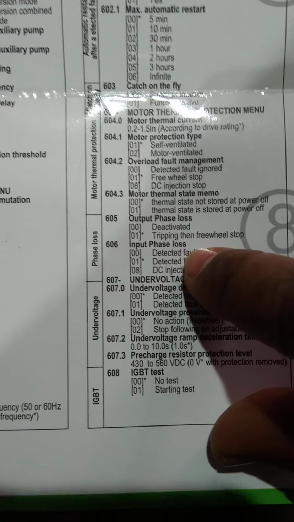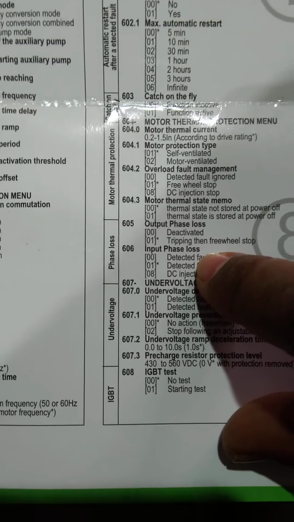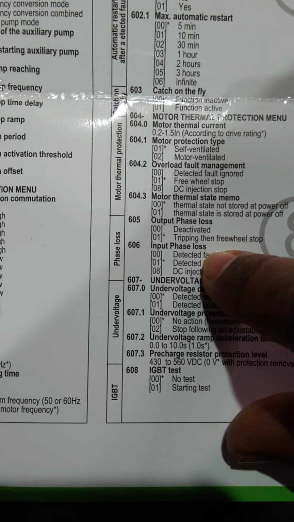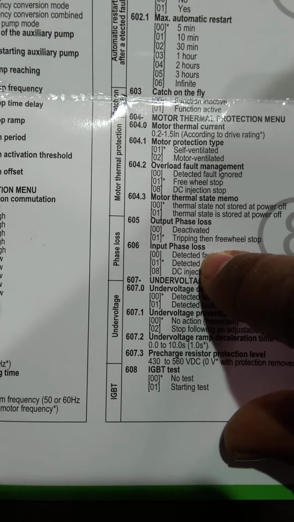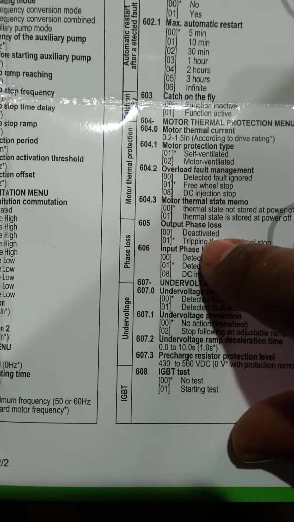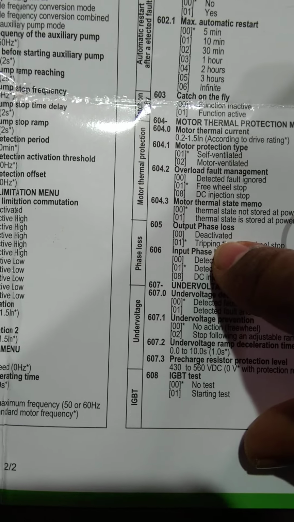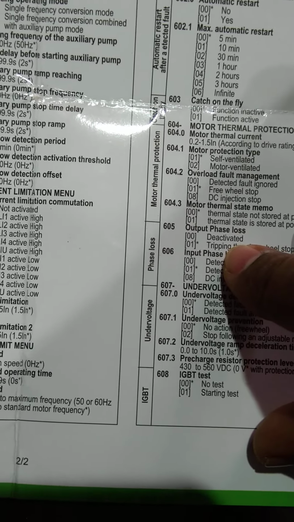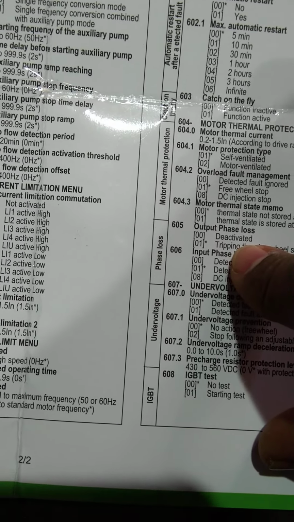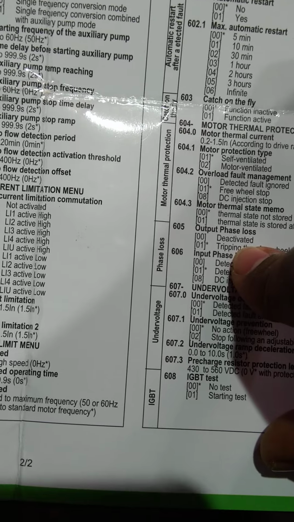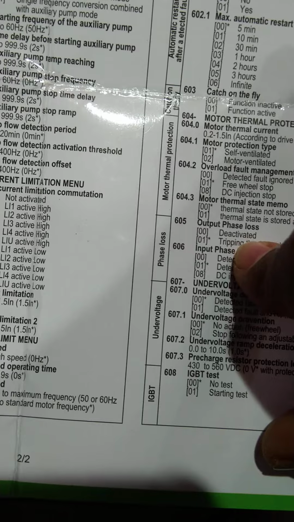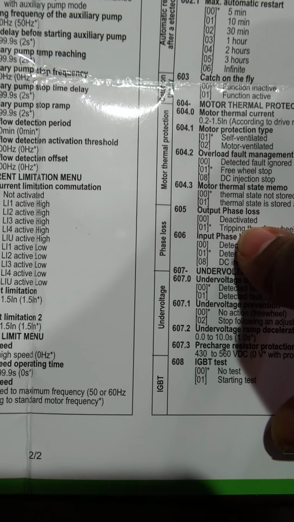Okay, if it is set to 01 and the motor is not connected, then the VFD will start for a few seconds, 1 or 2 seconds, then it will trip. If it is set to 00, then irrespective of whether the motor is connected or not, your VFD will run. If your motor is connected and it is 00, then also your VFD will be activated. Okay, then we'll start the configuration of 605 output phase loss.